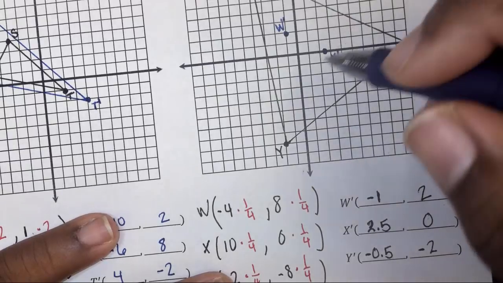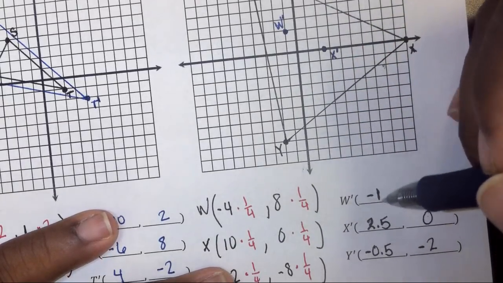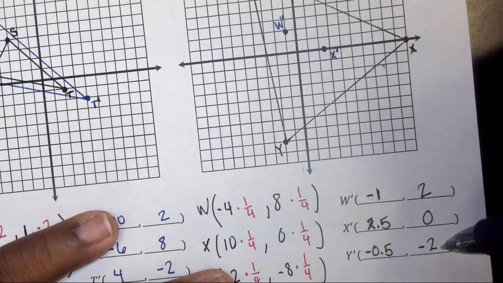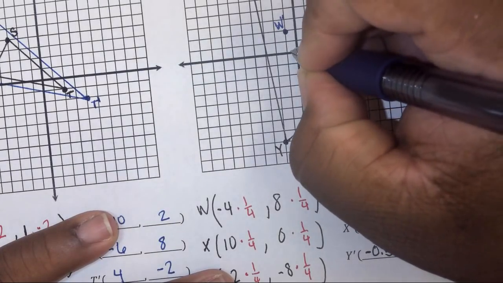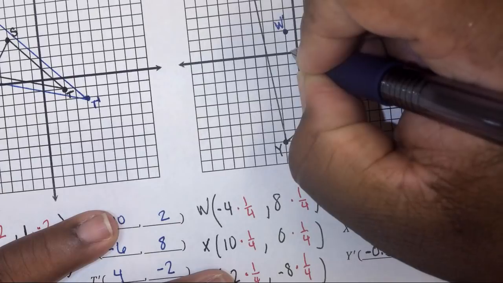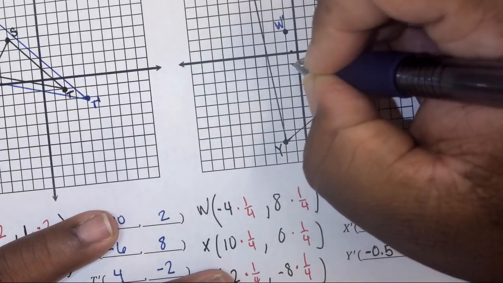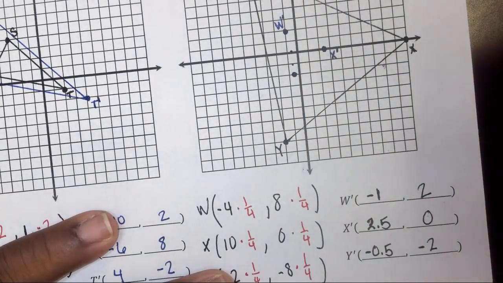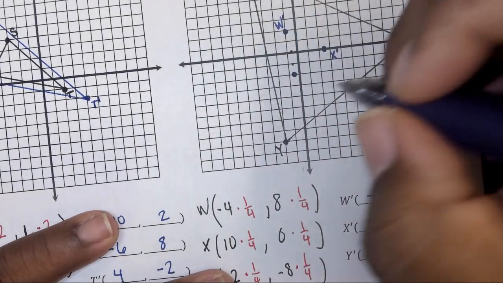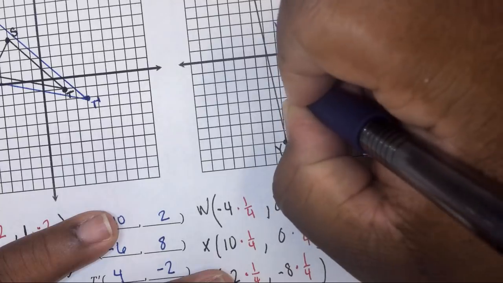And then the next one, follow me. Next one is (-0.5, -2). So -0.5 right here, then down 1, 2. Here is going to be my point, (-0.5, -2), and it's going to be Y prime.